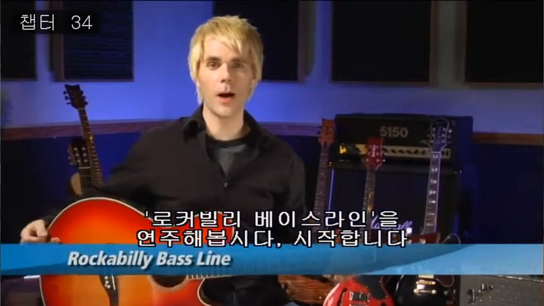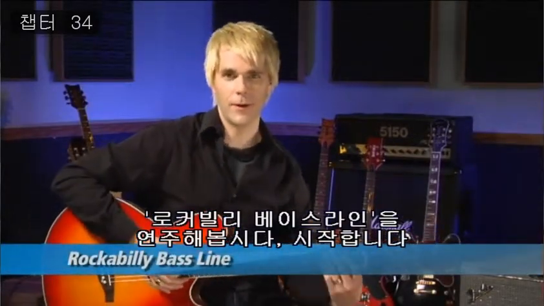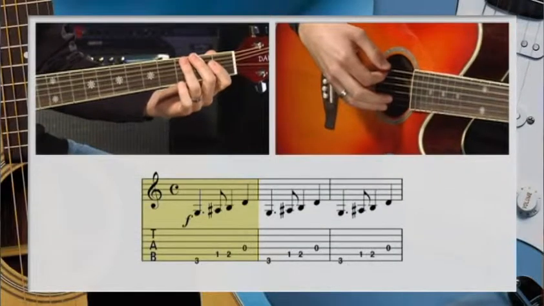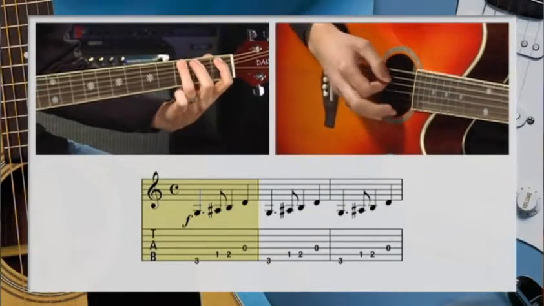Let's play Rockabilly Bassline. Here we go. 1, 2, 3, 4.